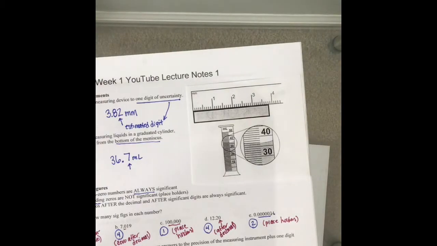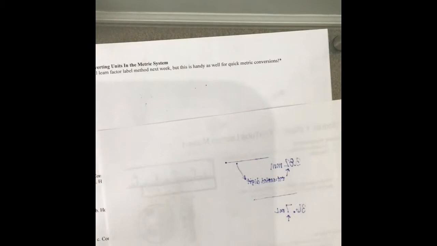Okay, the last thing we're going to look at today is converting in the metric system. We're going to learn an easy trick today for converting quickly between units. Next week we'll learn another method. Both of these work for units in the metric system. This one's just quick and kind of fun.